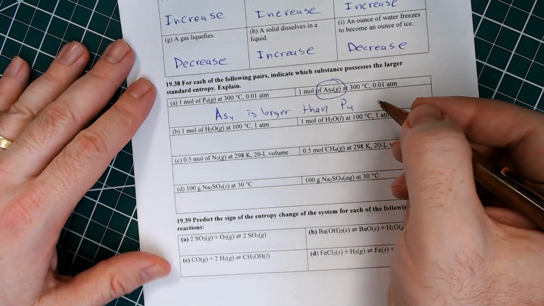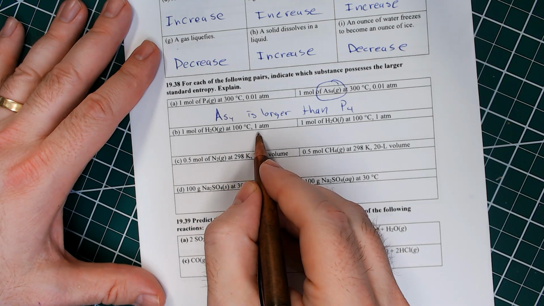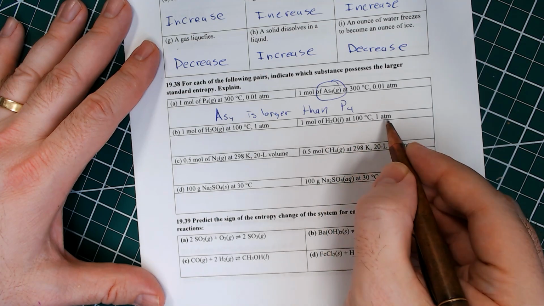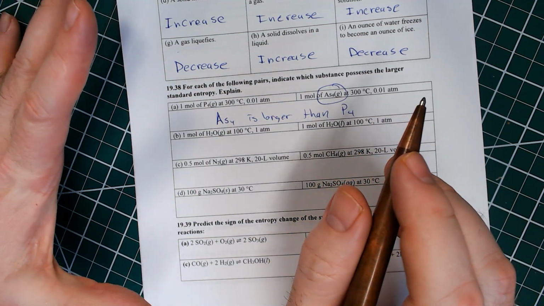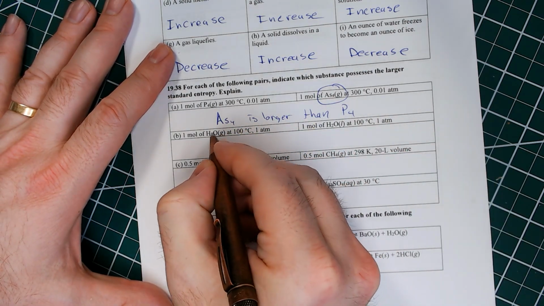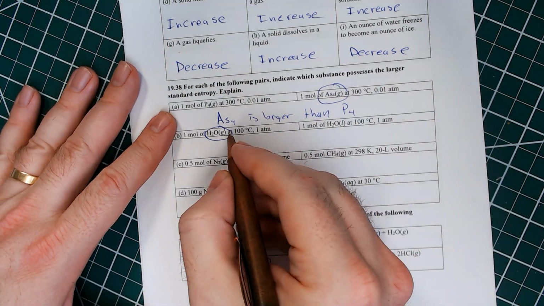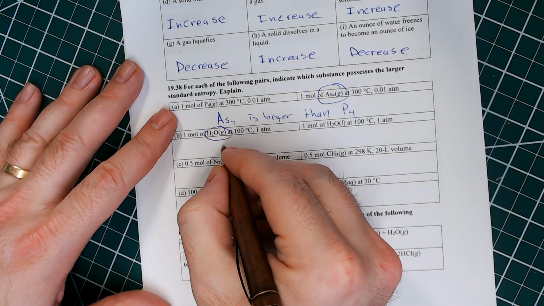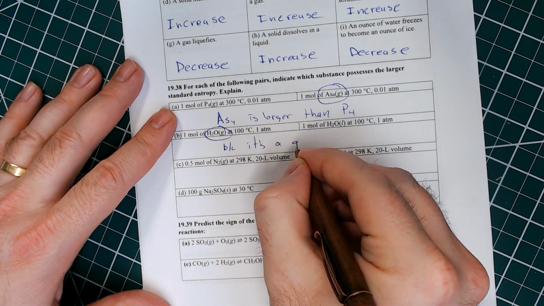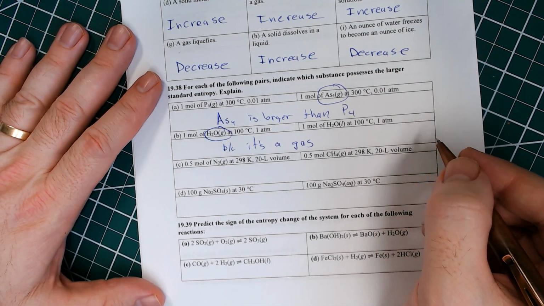Next, we want to look at 1 mole H2O gas, 100 degrees Celsius, 1 atmosphere, versus 1 mole H2O liquid, 100 degrees Celsius, and 1 atmosphere. So the key here is the phase difference. They're both at 100 degrees Celsius, but the gas is going to have a greater entropy, and that's simply because it's a gas. Gases will definitely have greater entropy than their corresponding liquid.